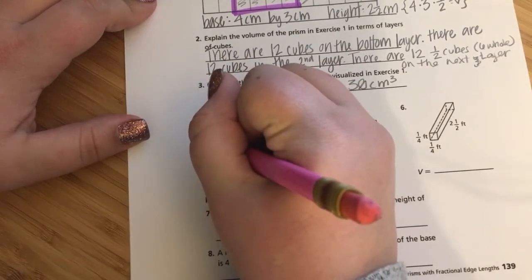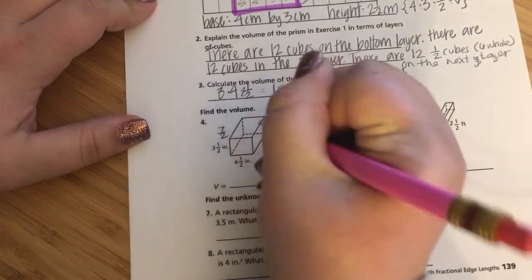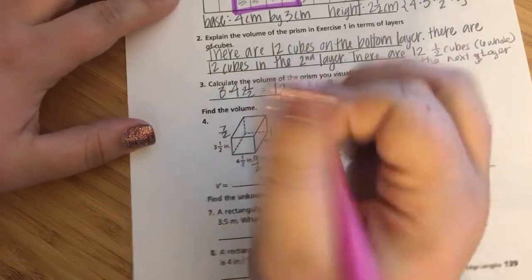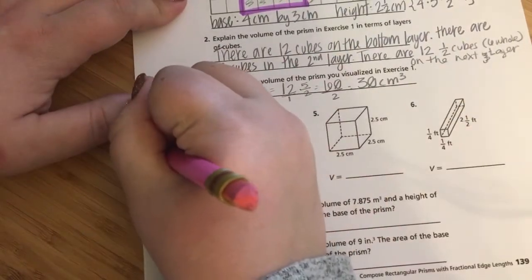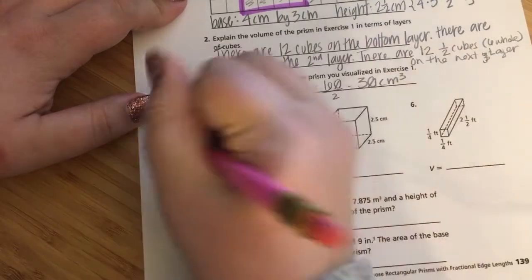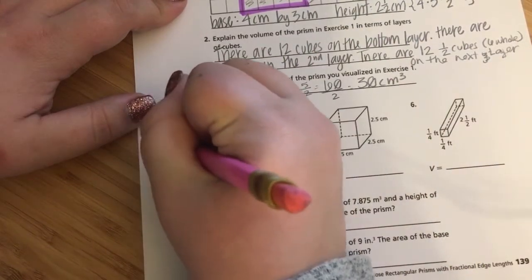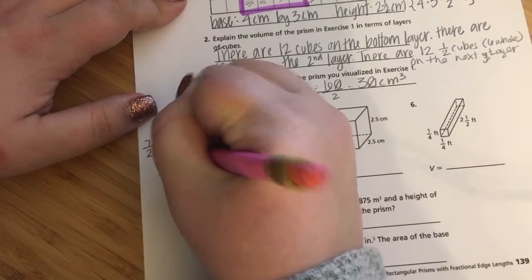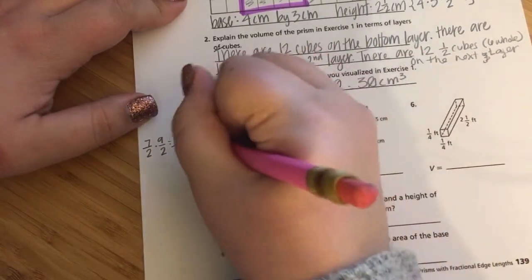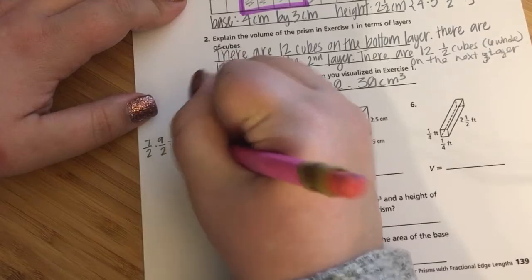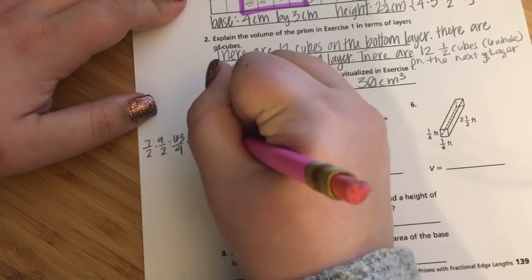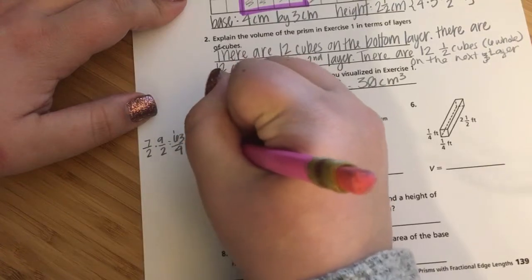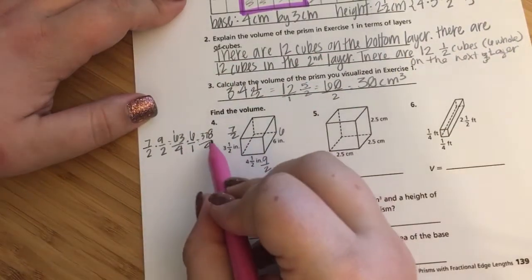So looking at the fractions for all of these rectangular prisms, let's go ahead and calculate. I like to put mine in an improper fraction, but that's what I prefer. So 7 halves multiplied by 9 halves is 63 fourths. I'm going to multiply that by my final measurement, which is 6.